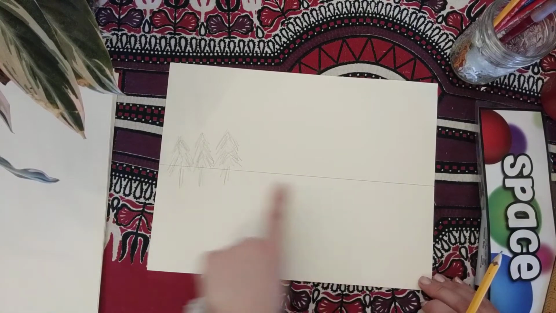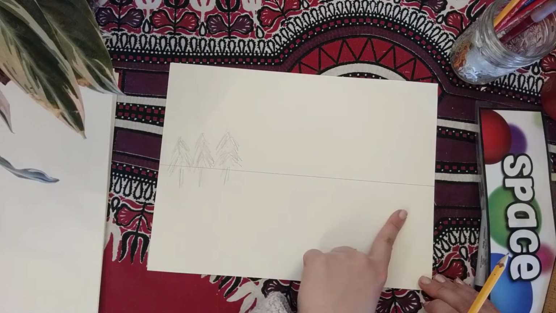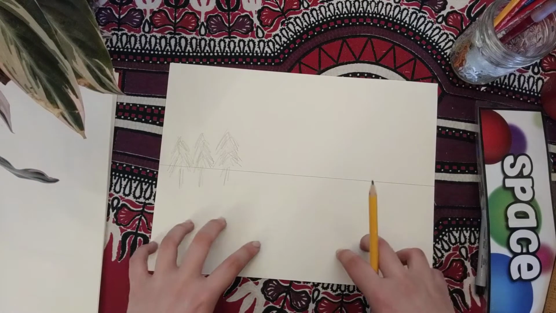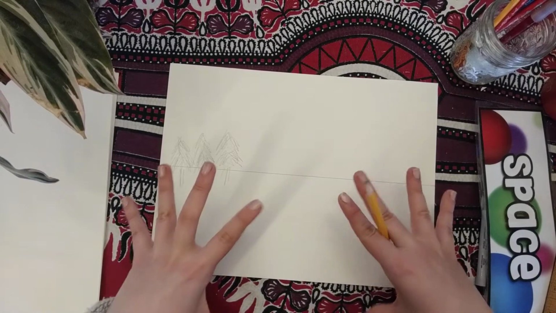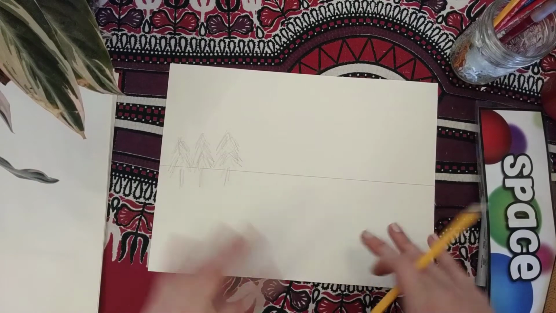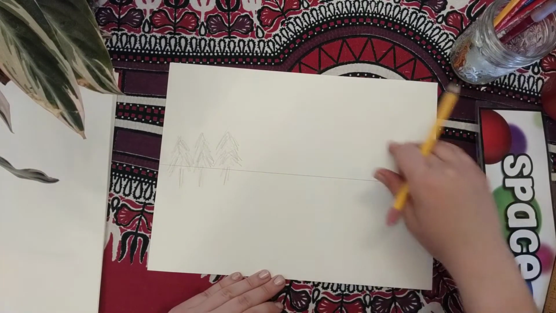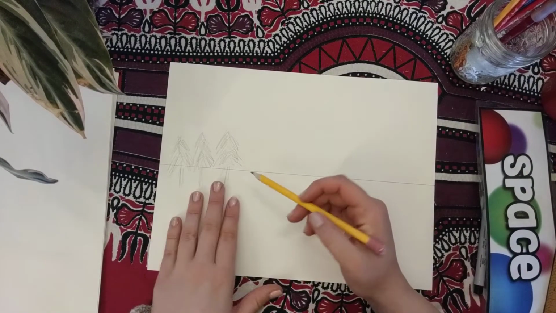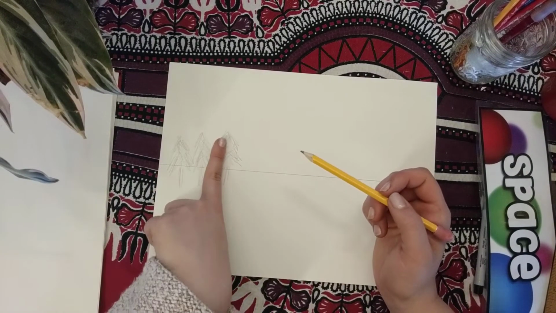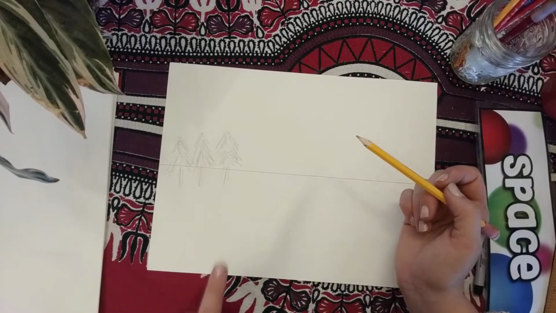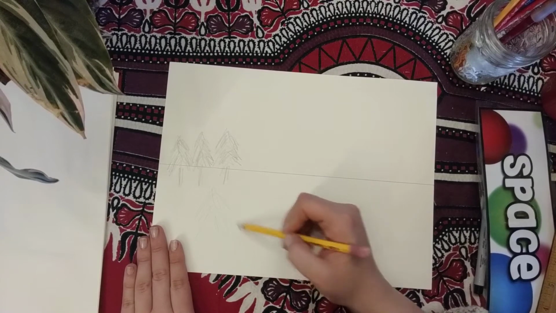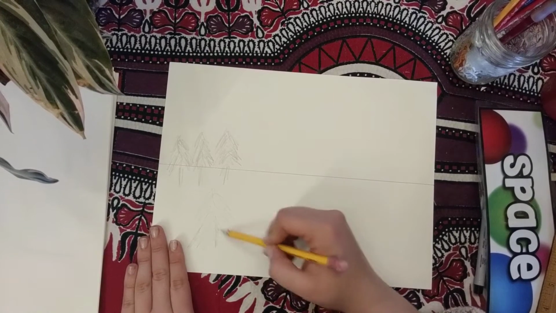So this right here in the middle is my middle ground. Down here is my foreground. So anything in the foreground is going to be bigger because it's closer to us. Anything way back here in the background is going to be smaller because it's farther away. So if I have these trees in the middle ground and they're about as big as my finger, I'm going to make the trees in the front even bigger than that.